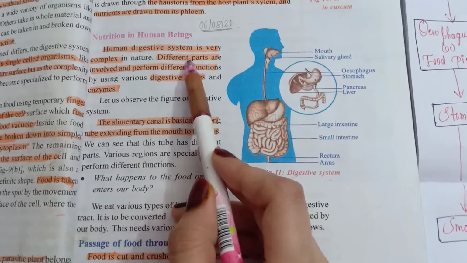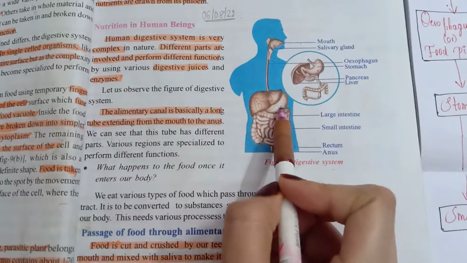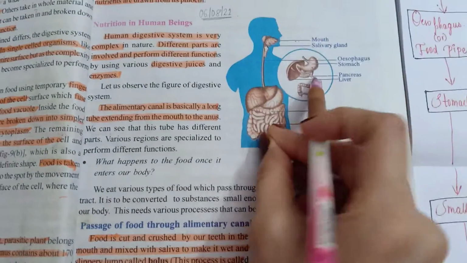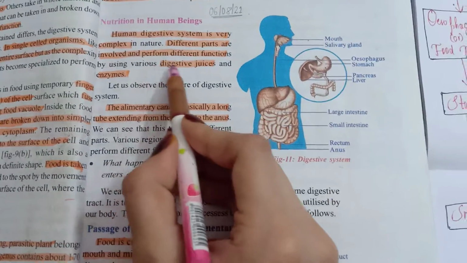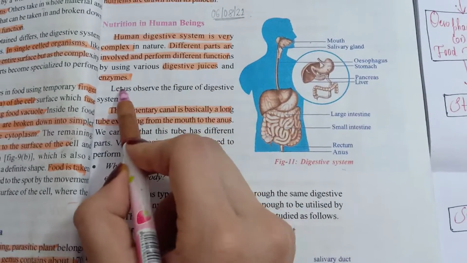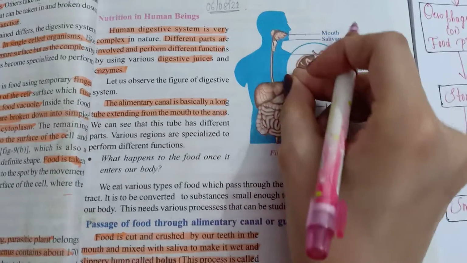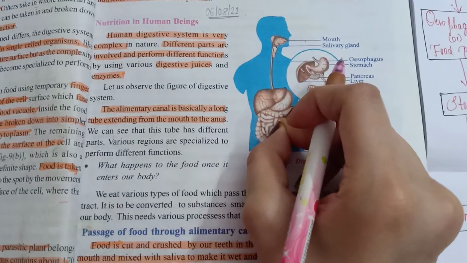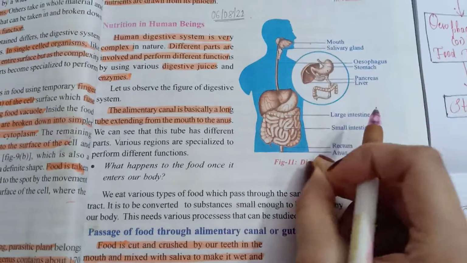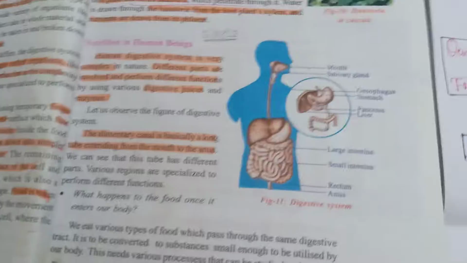Different parts are involved in this digestive system, and different parts have different functions and different workings. By using digestive juices and enzymes, these parts perform the digestive process.